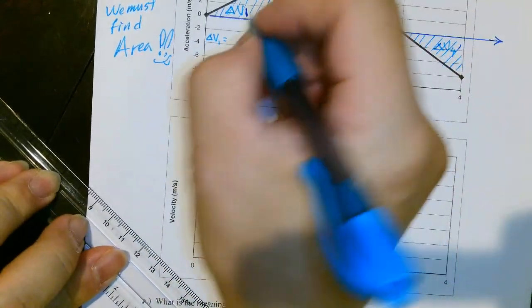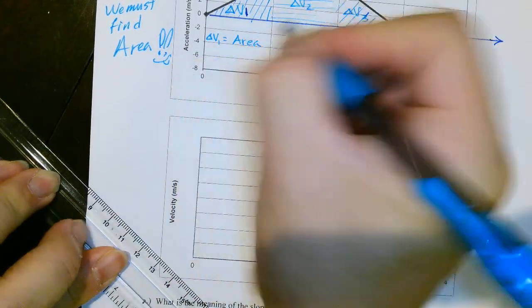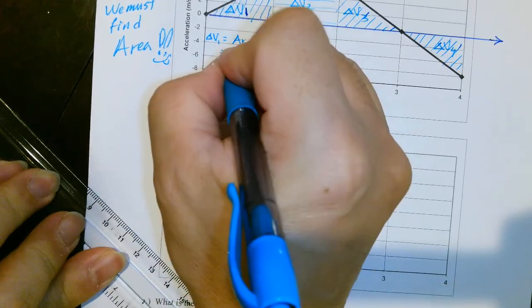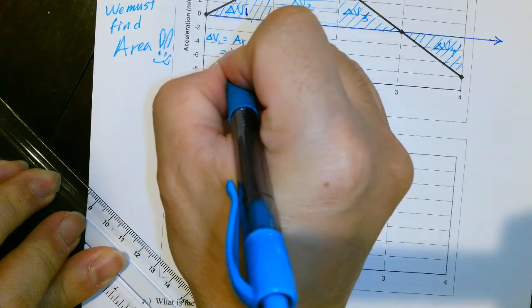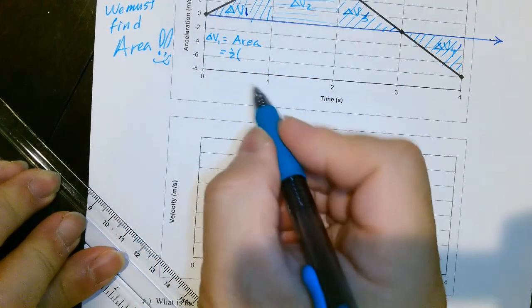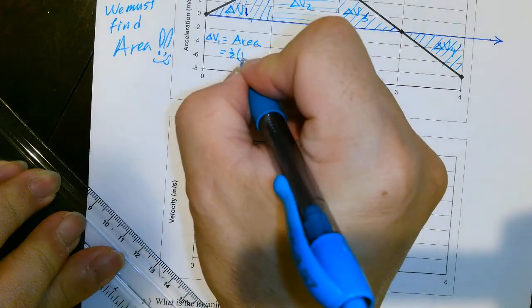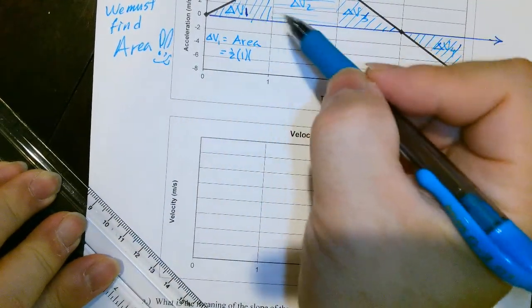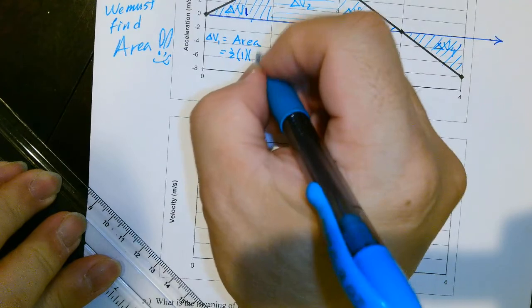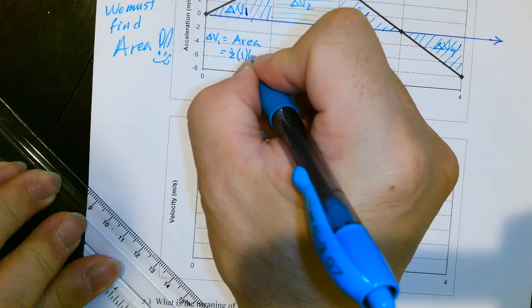Here is a triangle, so 1/2 base, which is 1, times height, which is positive 6.